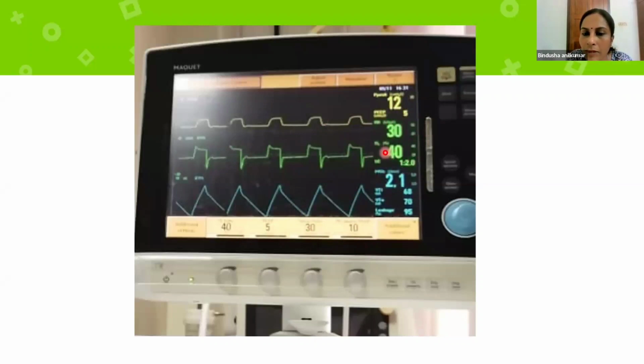Here you can see the FiO2, then the minute ventilation. Here you can see the tidal volume both during inspiration and expiration. So all these things will be there. These are the delivered values, which are seen in the side panel. I just wanted to tell you that. And this is the value which we are setting.